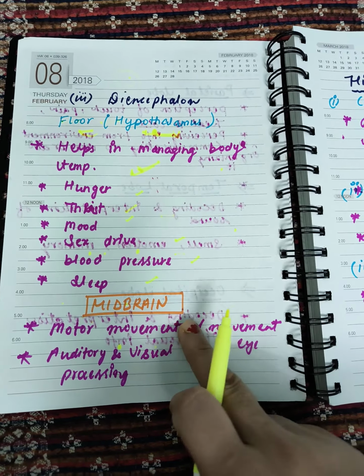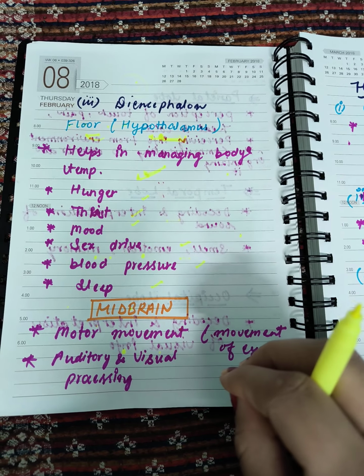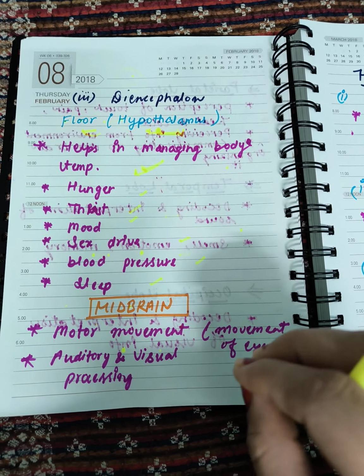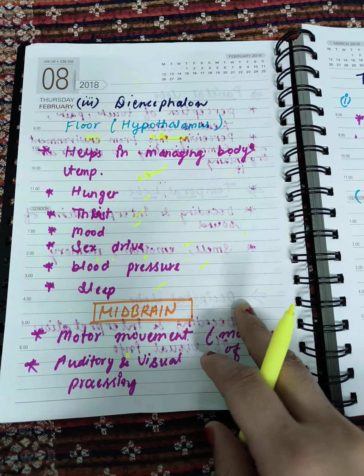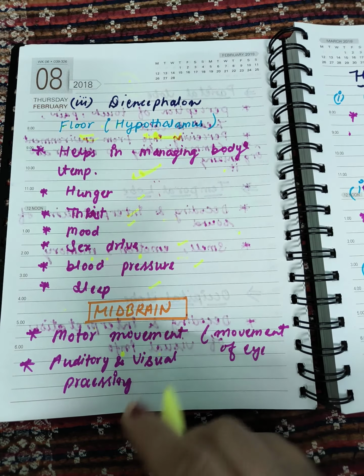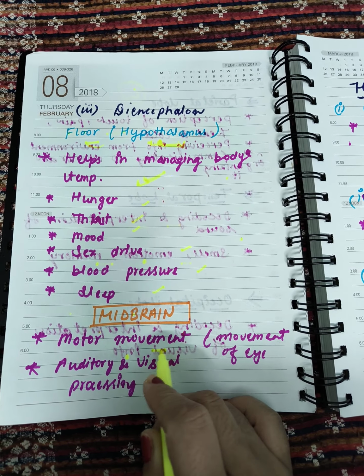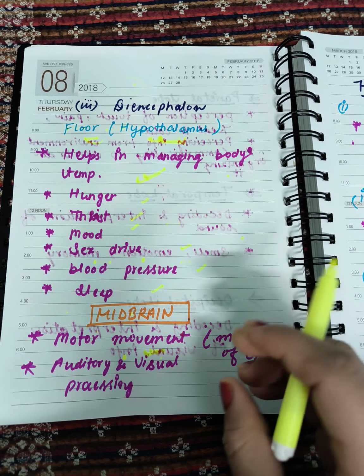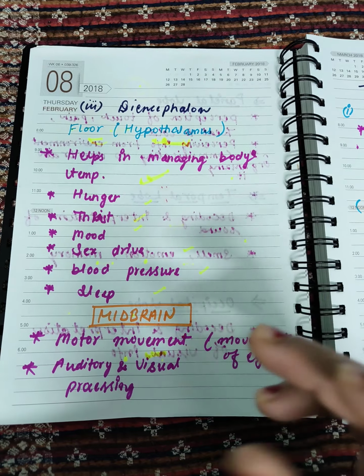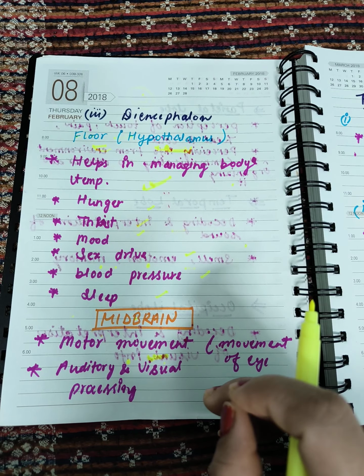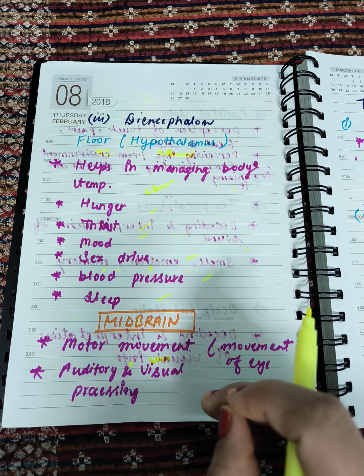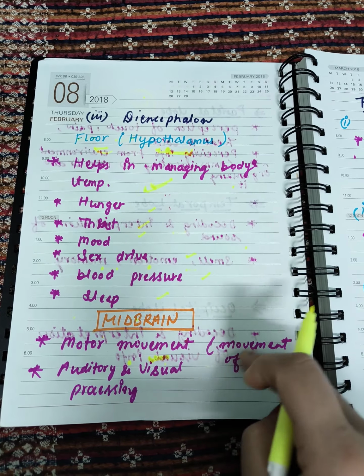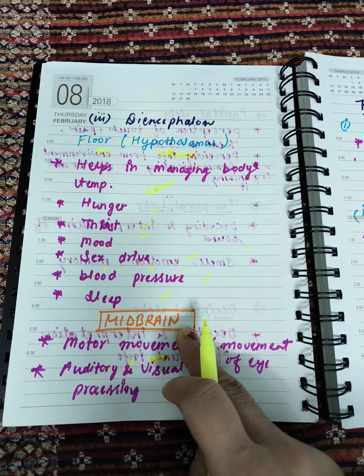Next is the midbrain. We have already discussed the forebrain. Now we will discuss the midbrain. The function of the midbrain is motor movement. Motor movement means the movement of the eye: closing, up, down, and side to side. All these movements are controlled by the midbrain.